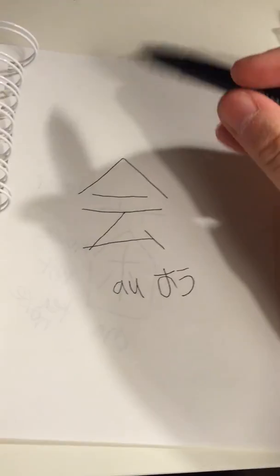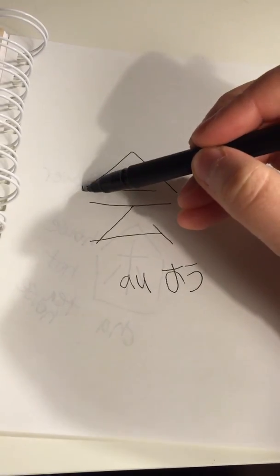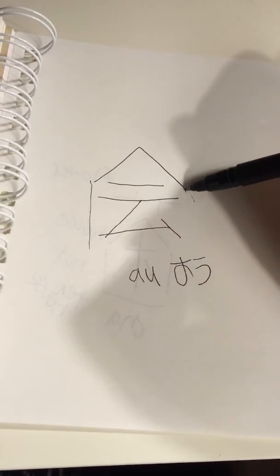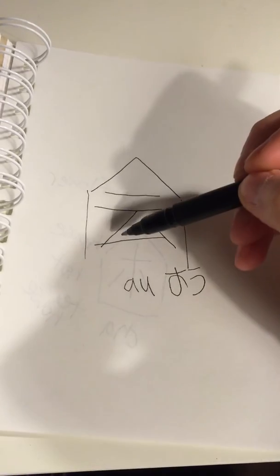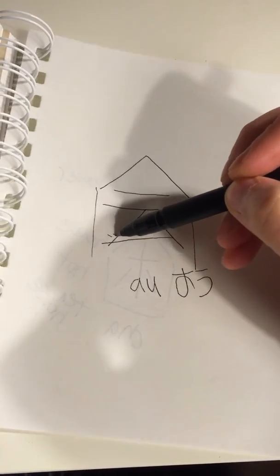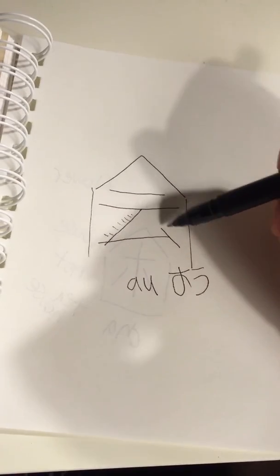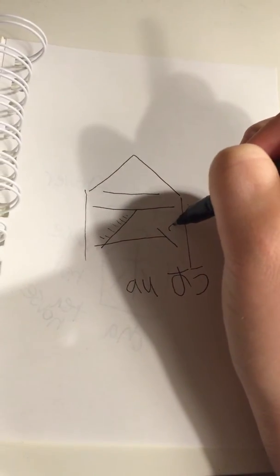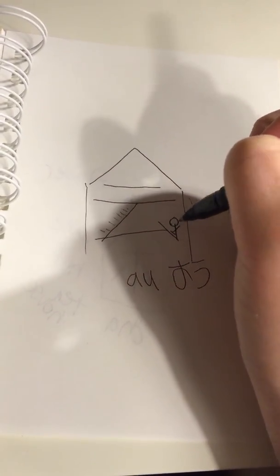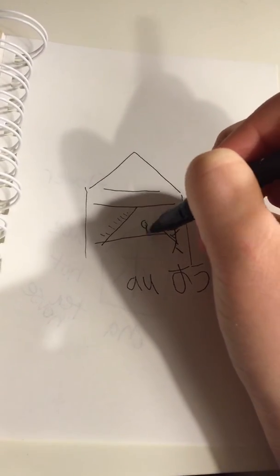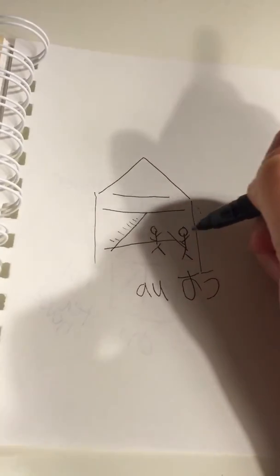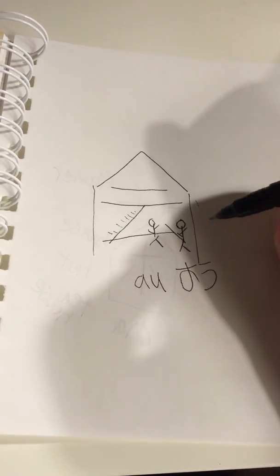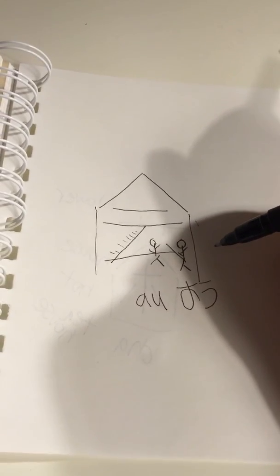Alright, now for this one, to meet, it kind of looks like a house again. And then I picture, like, this is the steps in the house, and this is the front door. So you're letting people in to your house. They're coming in for a meeting. So that's how I kind of remember this one.